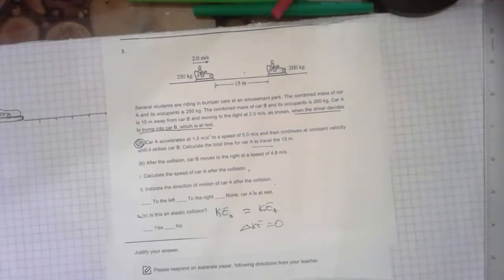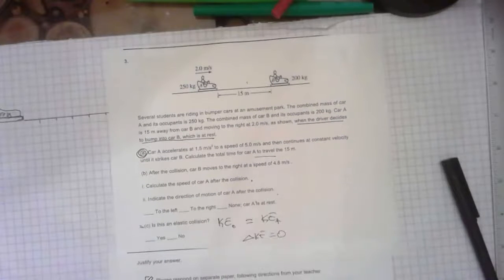Normally, when things bounce off each other, you would say it's elastic, but there is no such thing as a perfectly elastic collision, so my guess is some of the energy is lost, and that's why we're saying it's inelastic. That'd be my guess now.